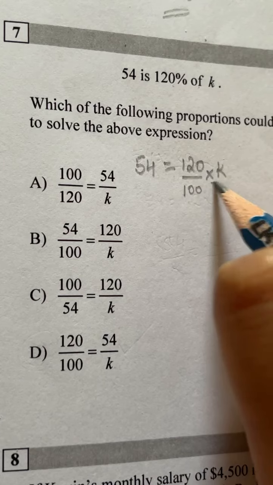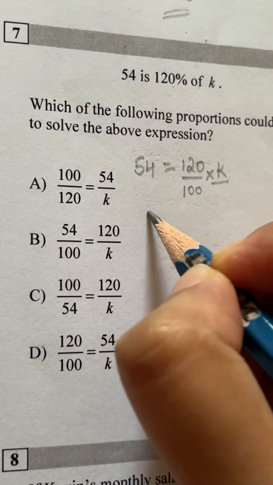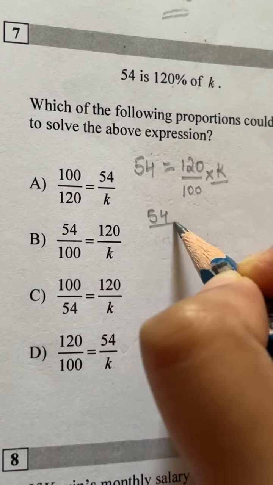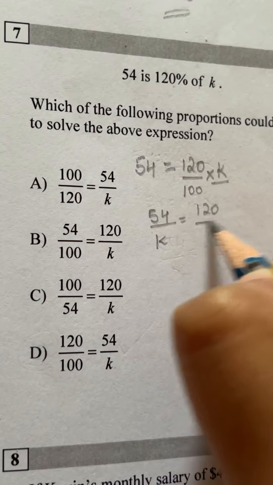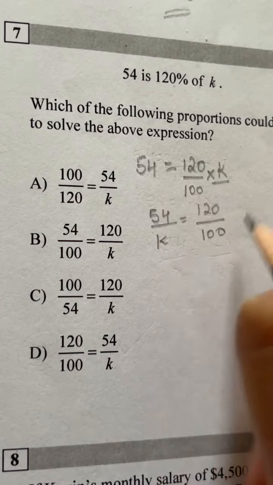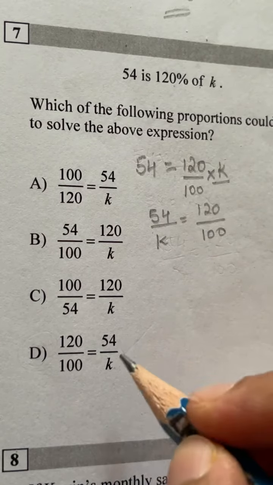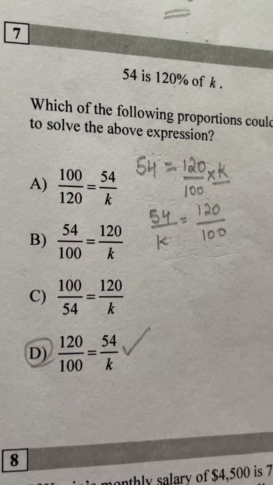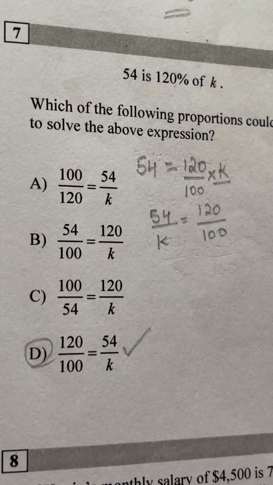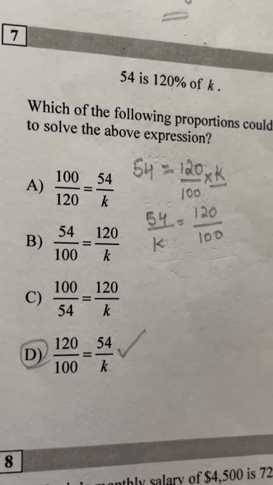So k is getting multiplied here. I'll send it the other side. That gives me 54 over k is equal to 120 over 100. And which option is this? 54 over k is equal to 120 over 100. That's your option D. Absolutely right. Okay, let's see what we have.